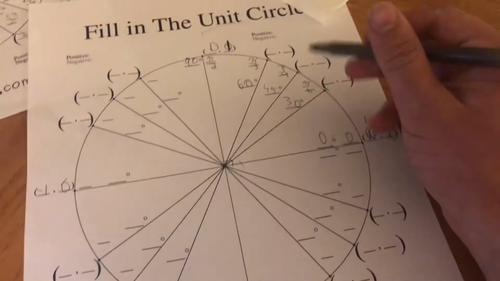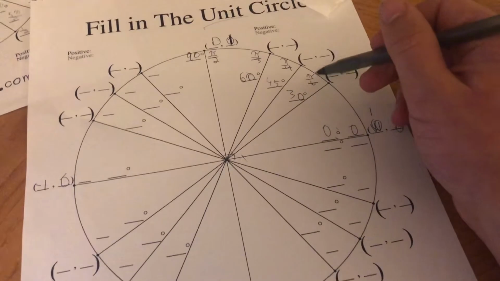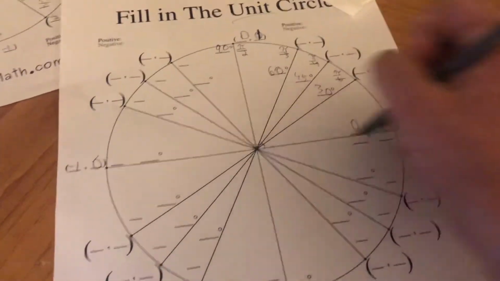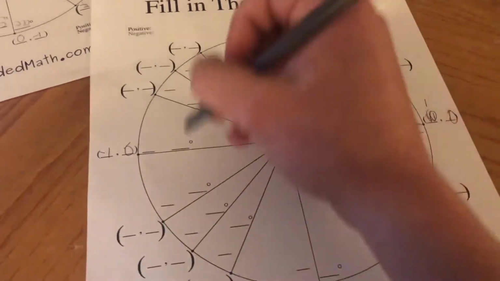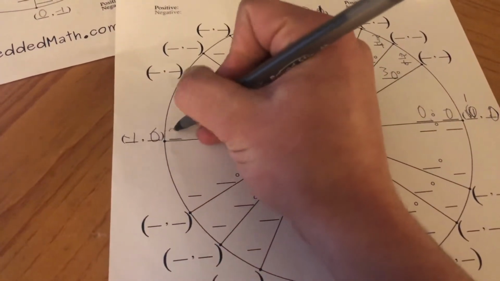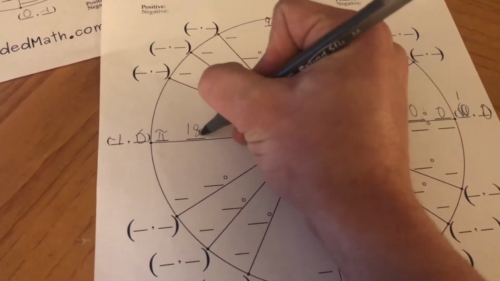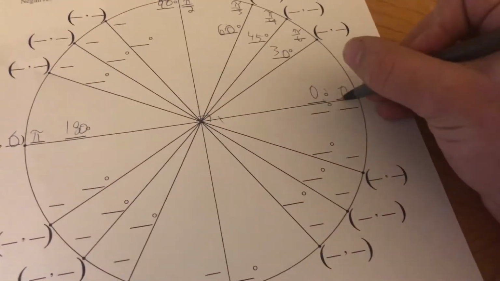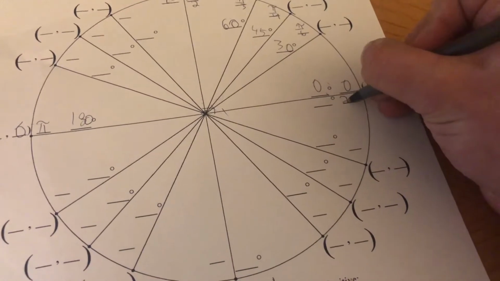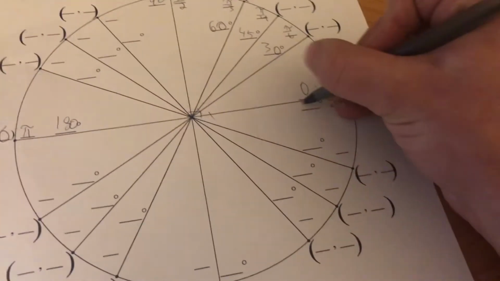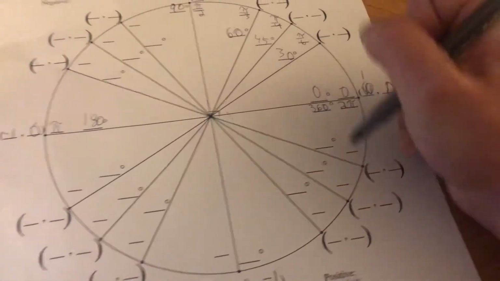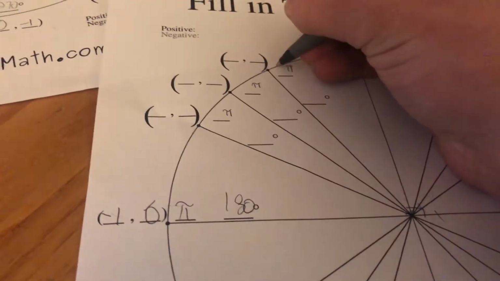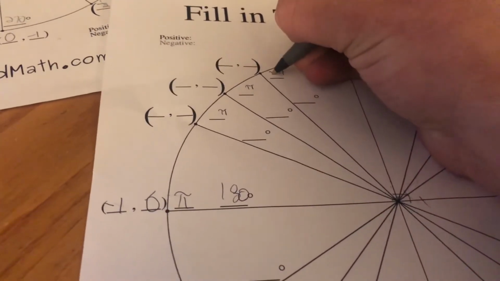Now you may be wondering why these are the numbers for the radians. That is because in terms of radians, half a revolution around is going to be pi, or 180 degrees. And one full revolution is going to be 2 pi, or 360 degrees.